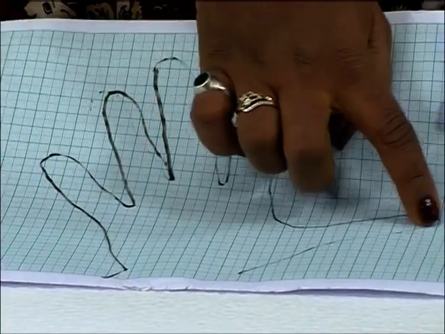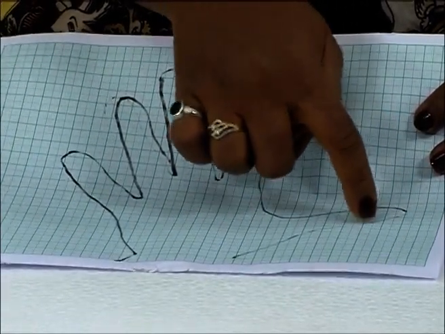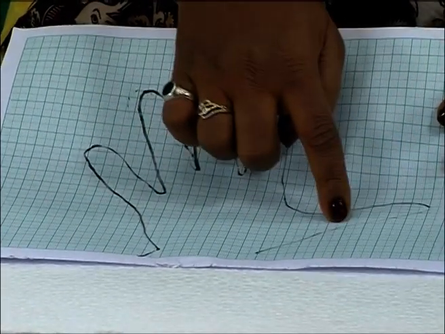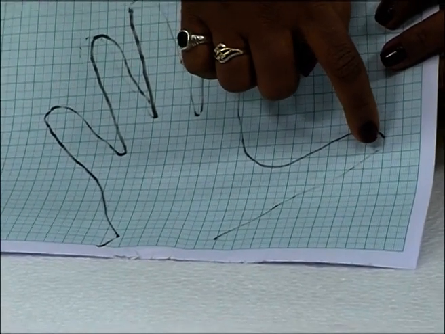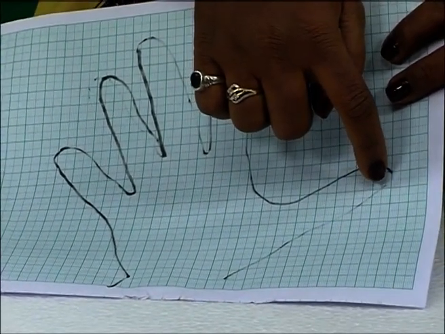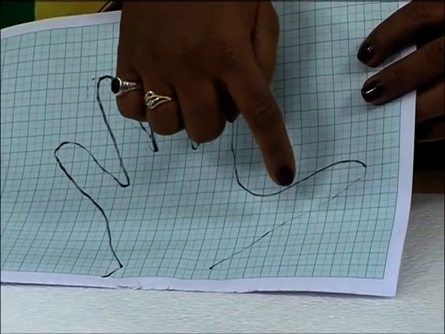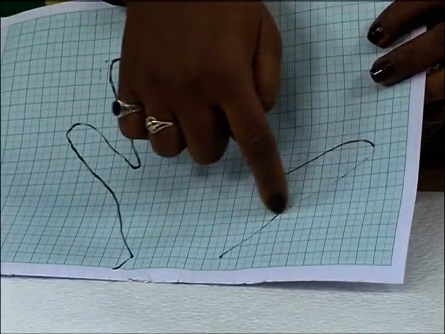For example, thumb I am taking. Here I have 1, 2, 3, 4, 5, 6, 7, 8. 8 total complete big boxes. And then count the number of boxes which are covered more than half. For example, here I have more than half, 9, 10, 11, 12. So, what is the area of this thumb? It is 12 centimeters square.